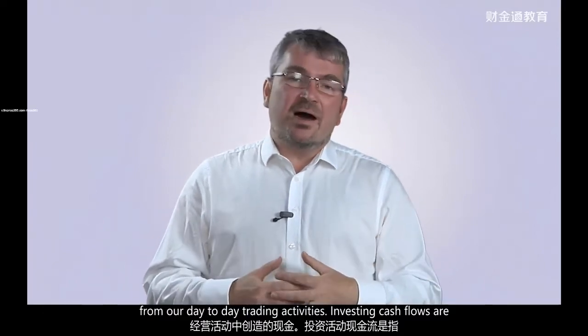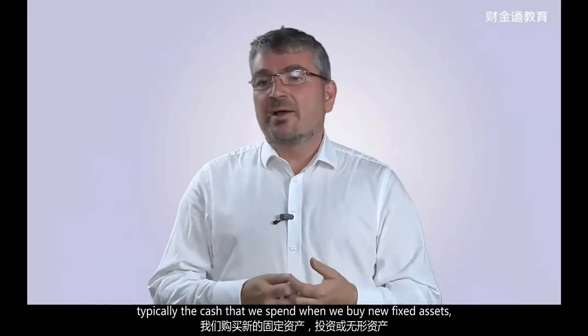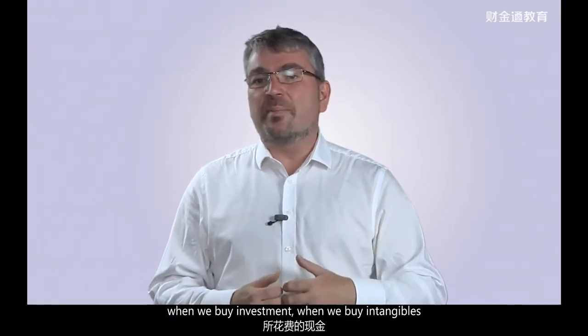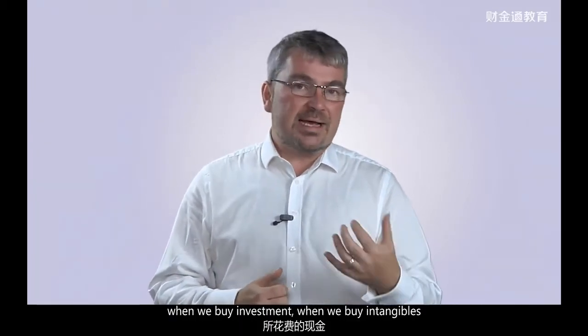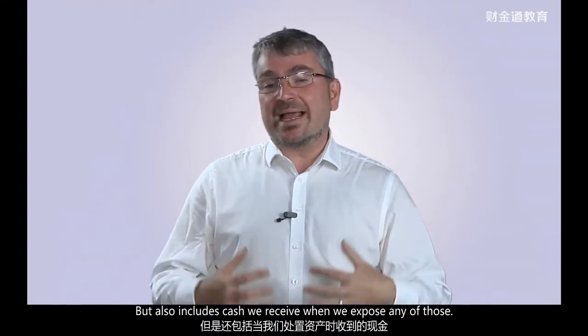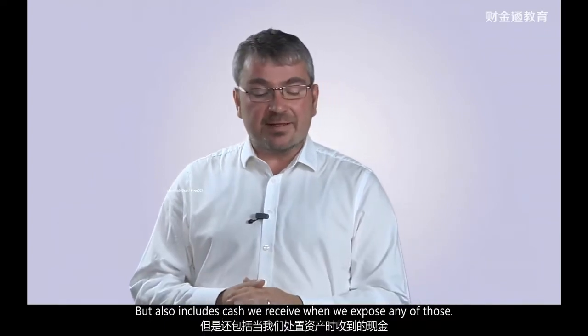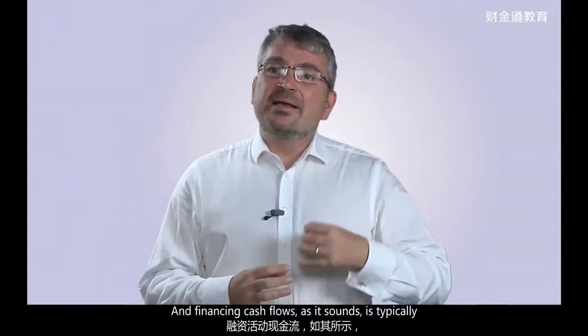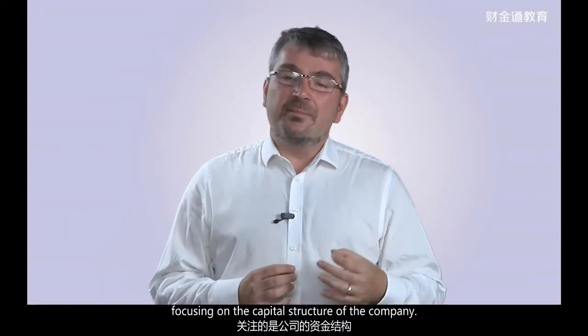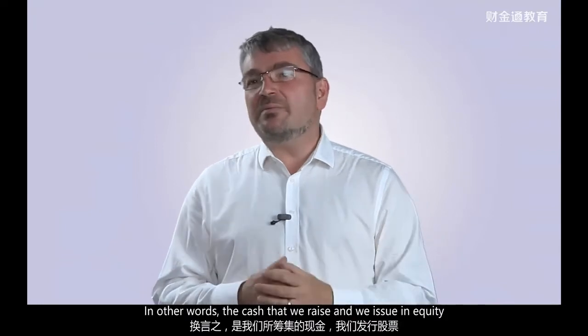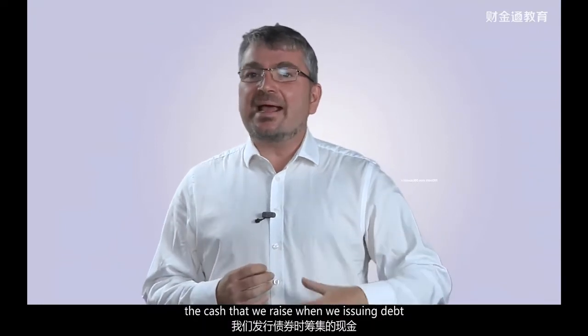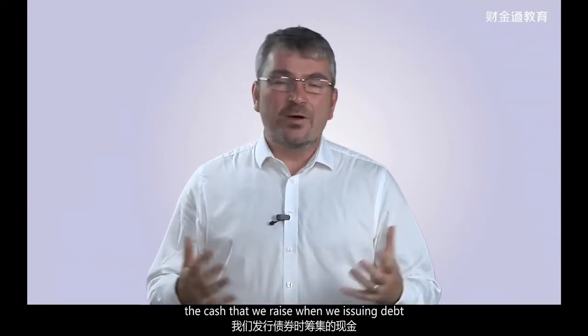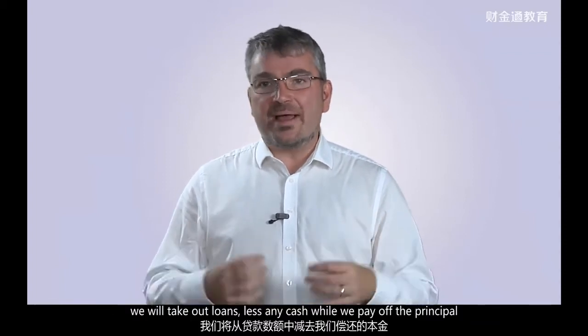Investing cash flows are typically the cash that we spend when we buy new fixed assets, when we buy investments, when we buy intangibles, but also includes the cash that we receive when we dispose of any of those. And financing cash flows, as it sounds, is typically focusing on the capital structure of the company. In other words, the cash that we raise when we issue new equity, the cash that we raise when we issue new debt or take out loans, less any cash involved when we pay off the principal.